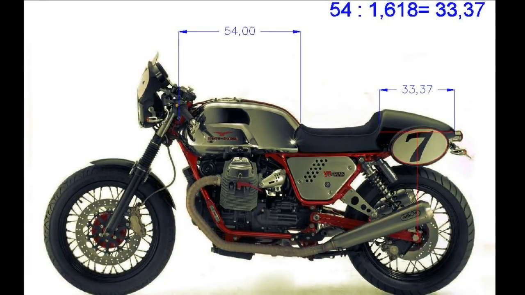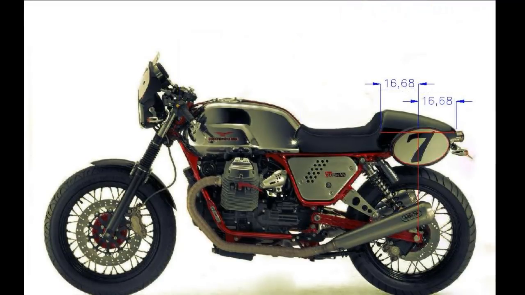To calculate the length of a solid back end, first we must measure the length of your fuel tank between the two most distant points. Then, divide the length of the fuel tank by 1.618. The result will be the maximum length of the back end. If you look carefully, you will see that the back end is perfectly aligned with the center of the back wheel.